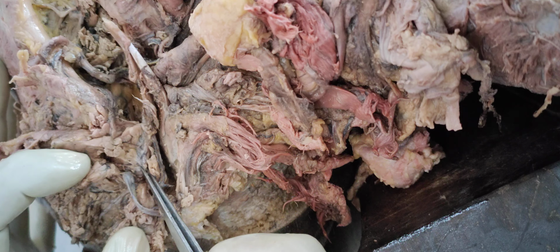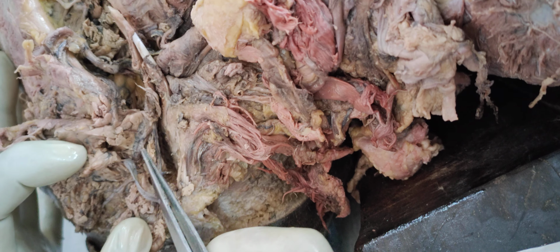Okay, and in the same plane you can also see the external carotid artery entering the posteromedial surface. That is the external carotid artery.